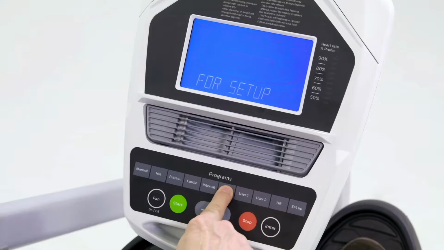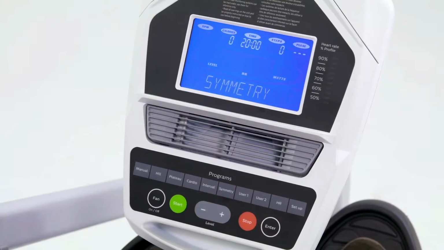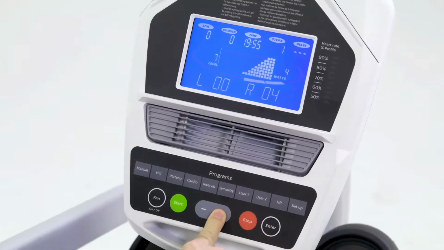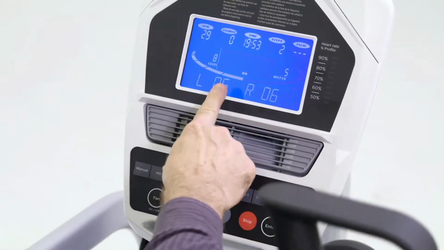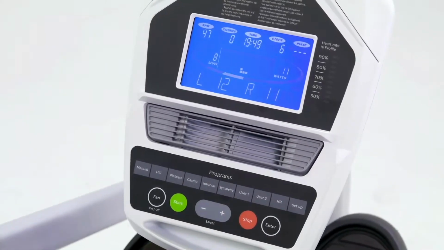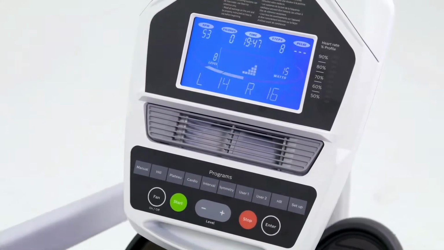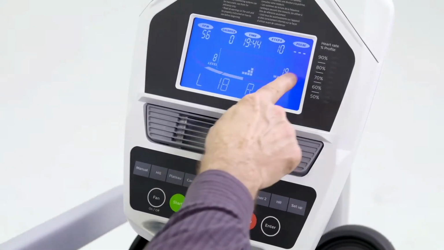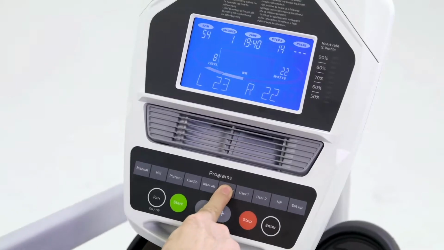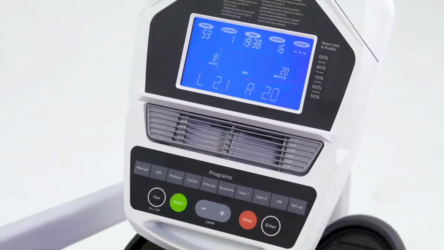We're going to talk about the symmetry program because that's a unique feature on this product. When we go into symmetry and start the program, I'll just start it, we're able to measure a patient's left and right power in watts. Right now, as I push hard, we'll see this graph showing your left and your right leg. You can actually press the symmetry key and stop that from happening, and it'll turn into a track.